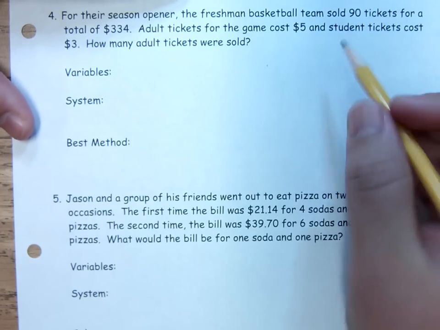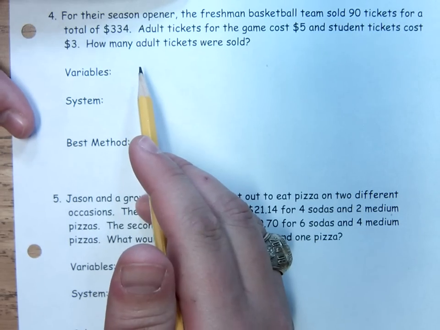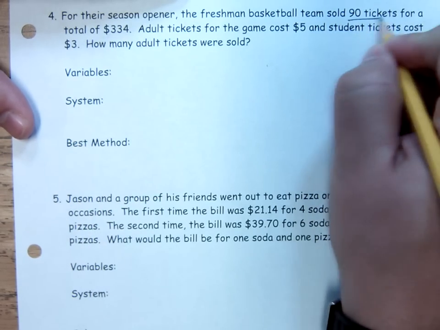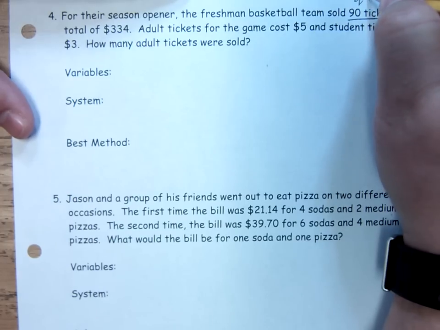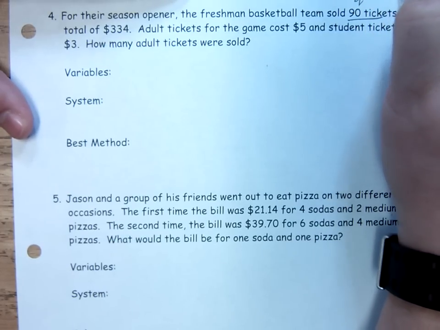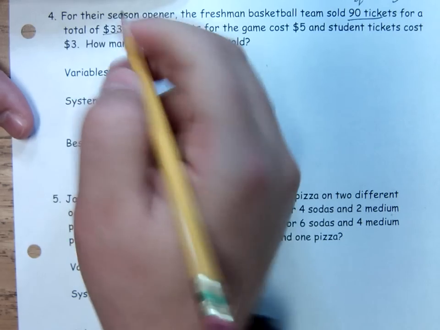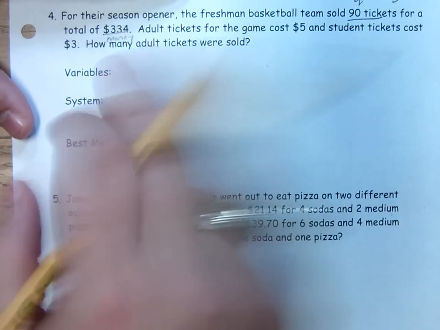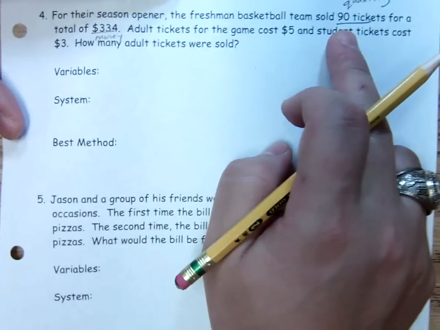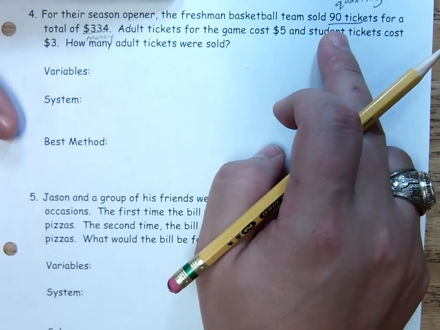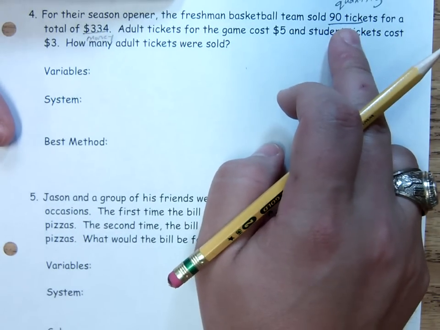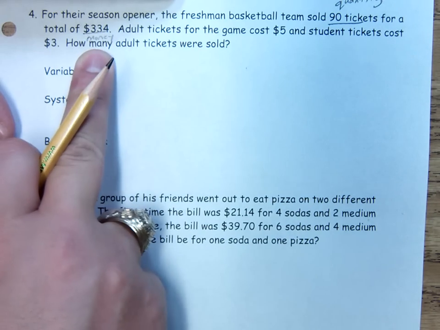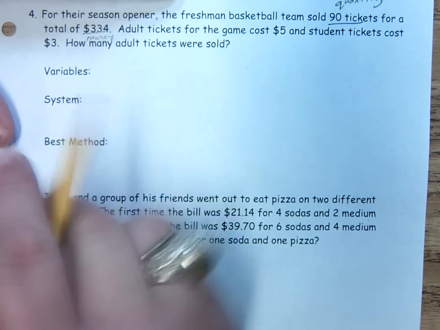Okay, the first thing I'm going to do, another way to look at this to make it a little easier, is start to identify what two things am I talking about. Here, I'm talking about a quantity, and then here, I'm talking about money or a monetary value. So if I know those two things, I'm going to make an equation dealing with quantity, and I'm going to make an equation dealing with money.